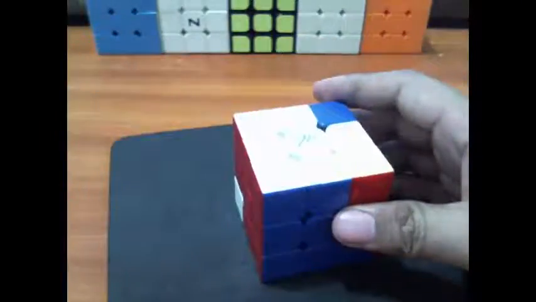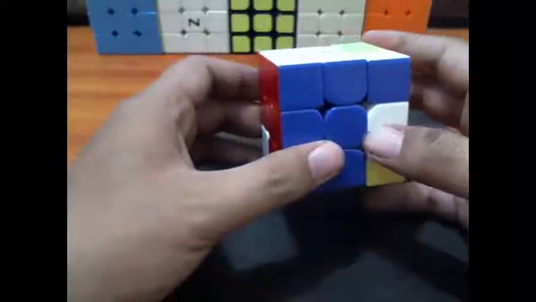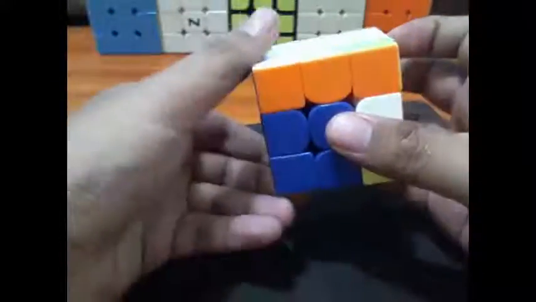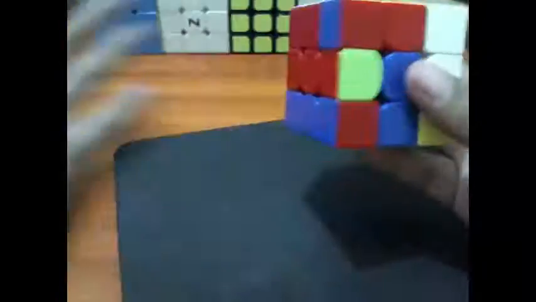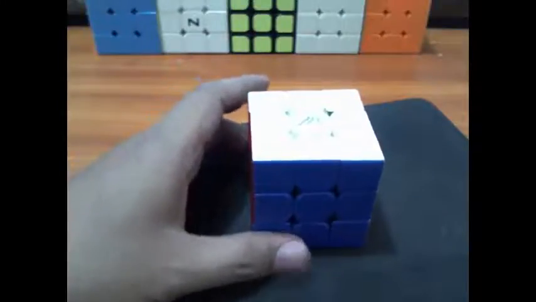So we're going to follow the second sequence: switch, in, switch, out. So we will switch it first, and we will put it in like this. That's our in, and then switch, and then you put it out. Easy, I hope. Okay, so that will be the end of my tutorial.